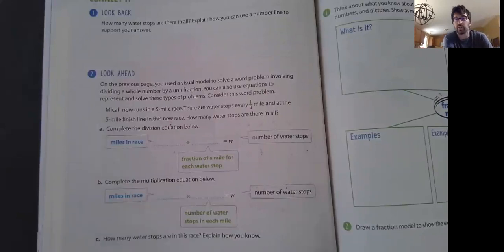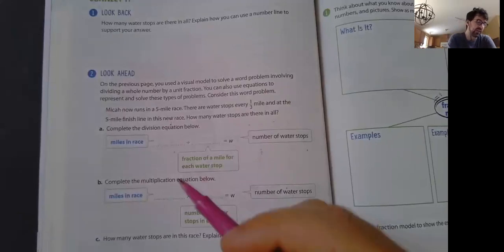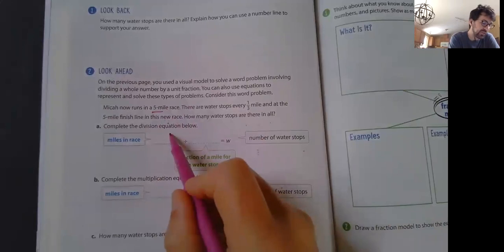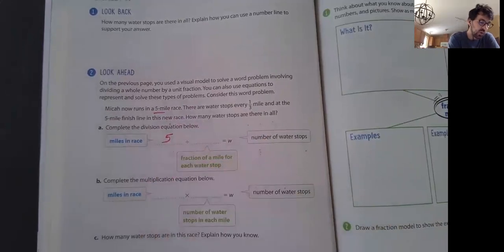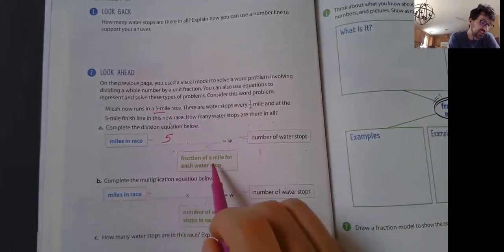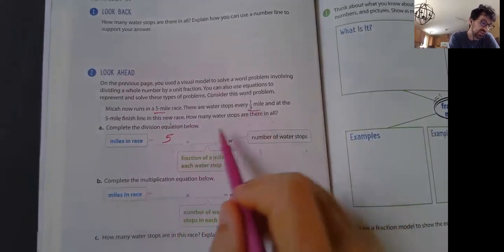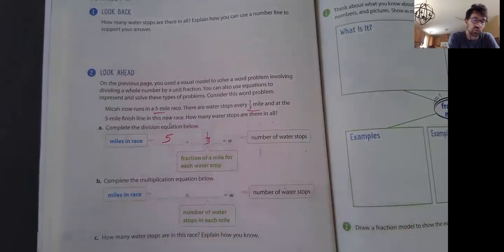So we already know how to solve this problem. We already did 6 divided by 1/2, and we already did the equations for that on the previous page, right? So for this, it's going to be pretty much the same thing, isn't it? Okay, so what we're going to do here is we have how many? It's a 5-mile race, so the miles of the race is 5. We're going to divide this by the fraction of a mile for each stop, which is 1/3, right? It's 1/3. And as I mentioned on the last page, we want to think about using multiplication here, okay?